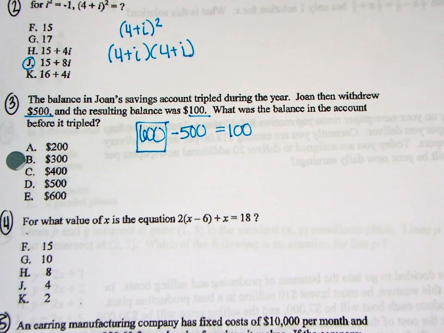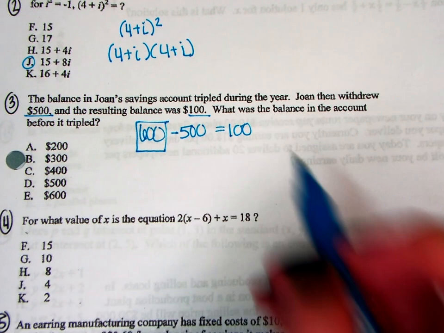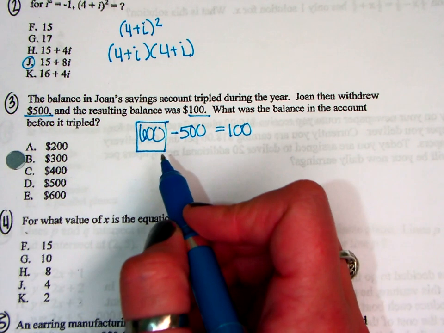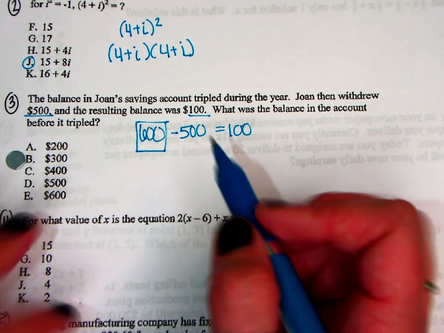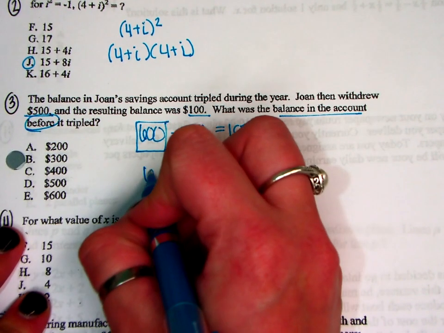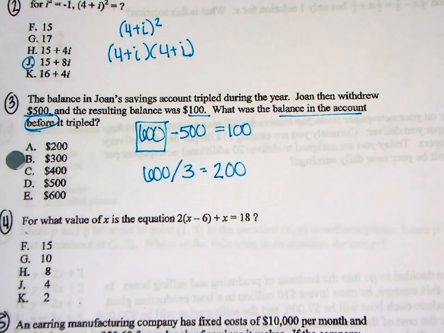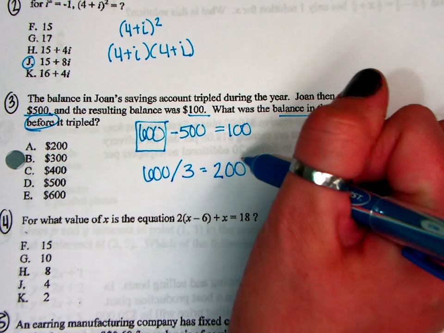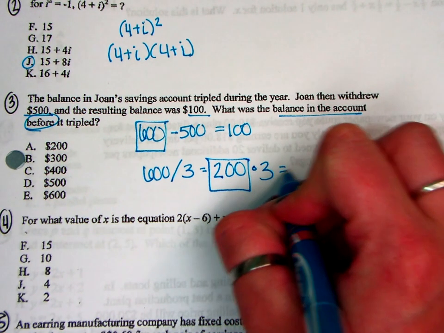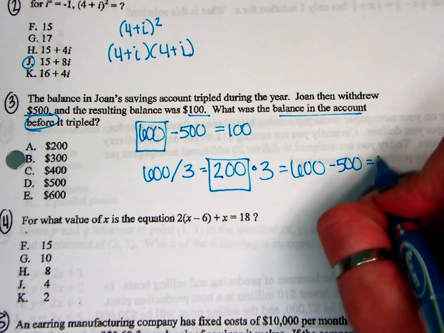If she only had $100 left, she removed $500 of it. For the balance before it was tripled, she started with $600 after it was tripled. So to find the account balance before it tripled, you take the starting amount and divide it by 3, which gives us 200. So she started with $200. That $200 tripled into $600.